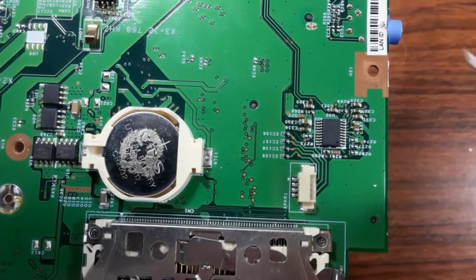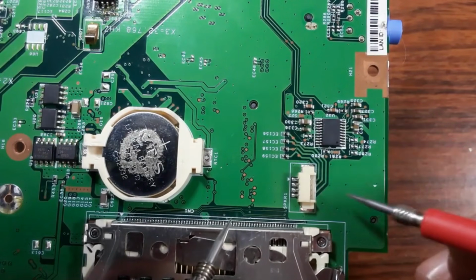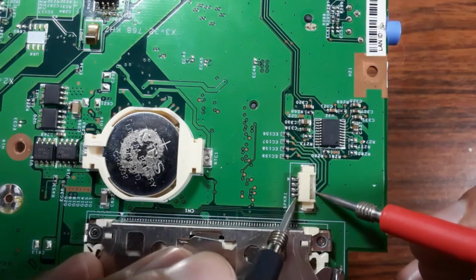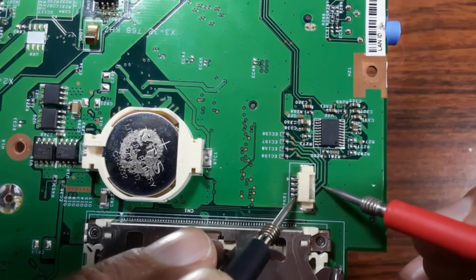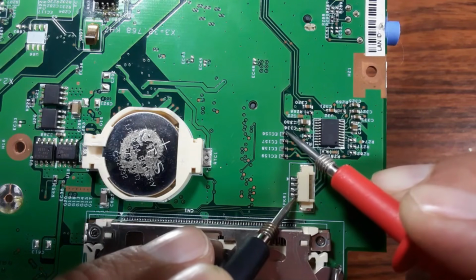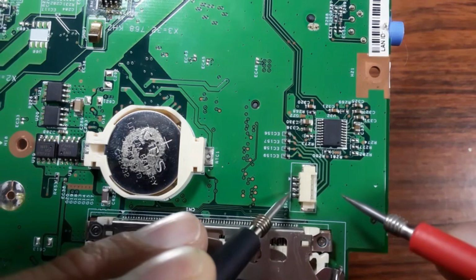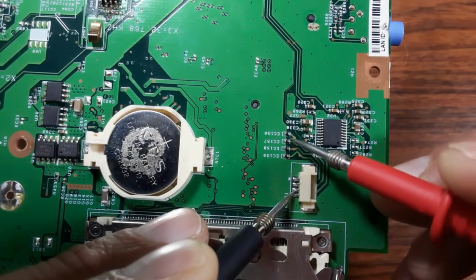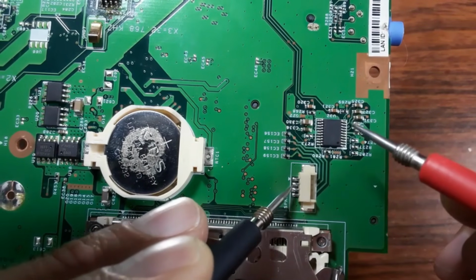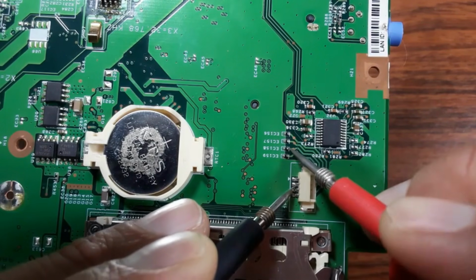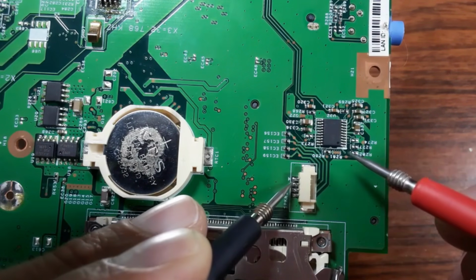Let's check this. We have the first pin here, so let's put the probe on the first. This first bus goes directly to this resistor. Let's check. Good, we have continuity. Let's check the second. Normally it should go to this. Okay, let's check the third one. The third one should go here. Okay, let's check the fourth one.